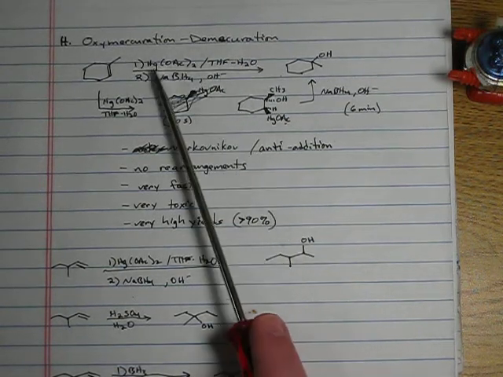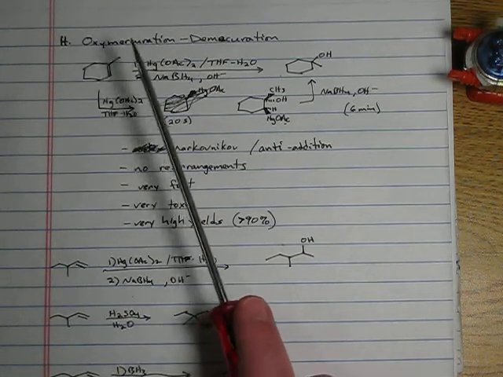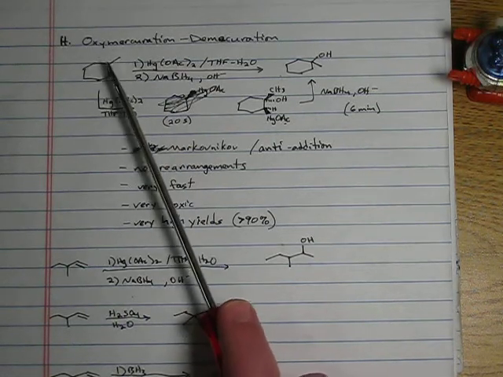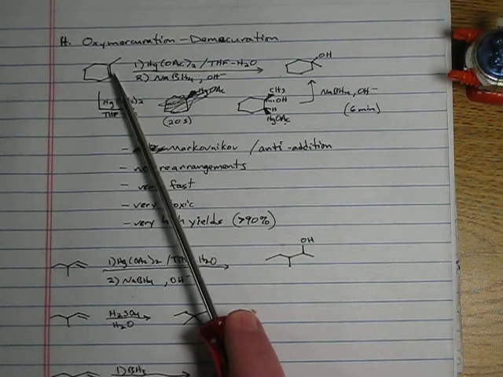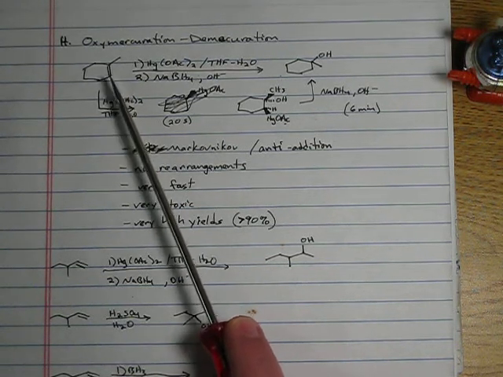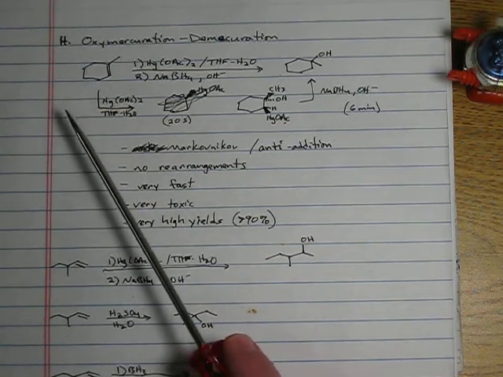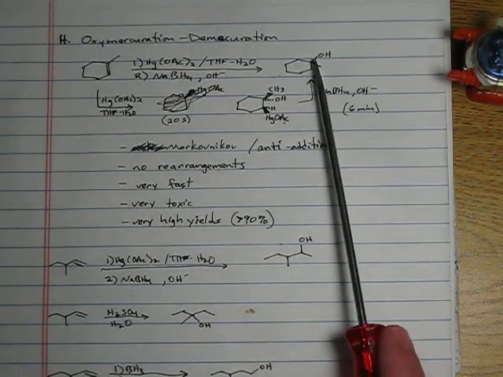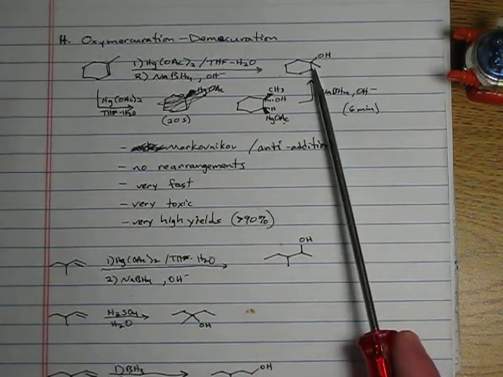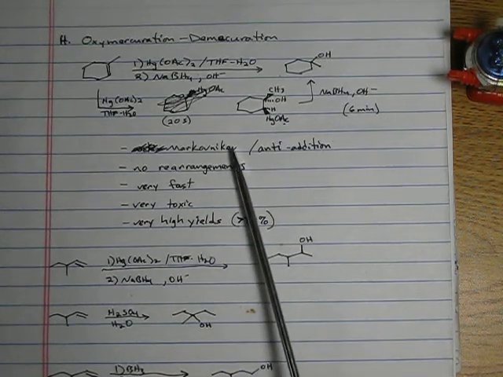Note, oxymercuration demercuration puts H2O across the double bond, and our OH goes on the more substituted carbon. The hydrogen goes on the less substituted carbon. And now at this point you're saying, wait a minute, that's what H2SO4 will do. This is Markovnikov's rule. The OH went on the more substituted carbon. H went on the less substituted carbon. Yeah, this is Markovnikov's rule.